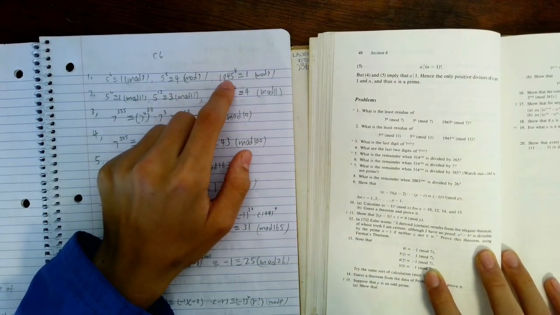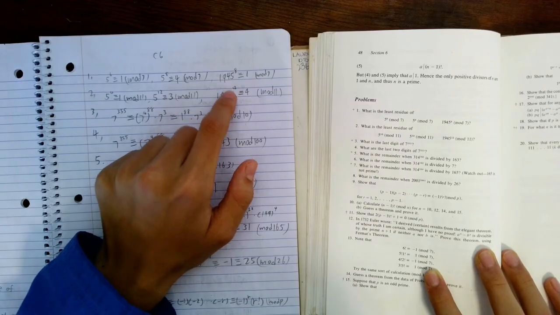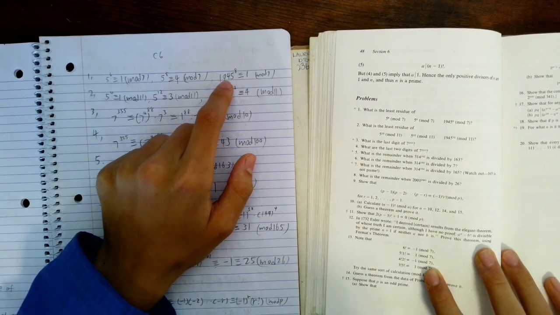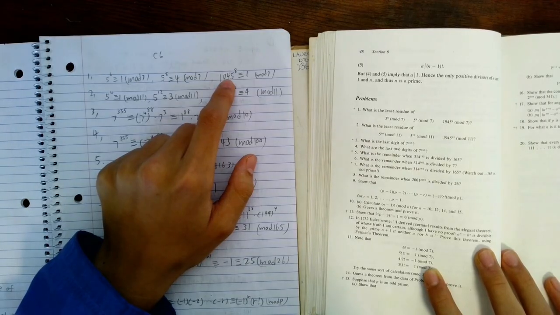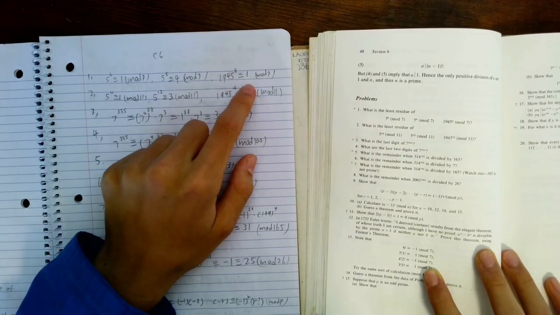And for this one, after we simplify this by taking the remainder of 7, this number over here, 1945, we get 6. And using our Fermat theorem, we get 6 to the power of 6 is equals to 1. And 6, and we times 6 squared, and we have a remainder of 1.